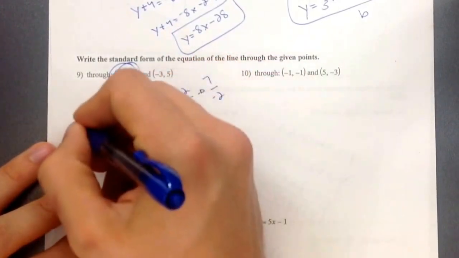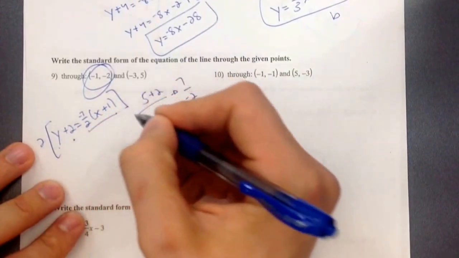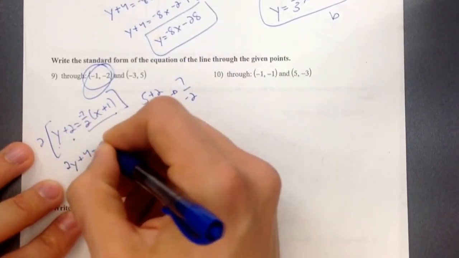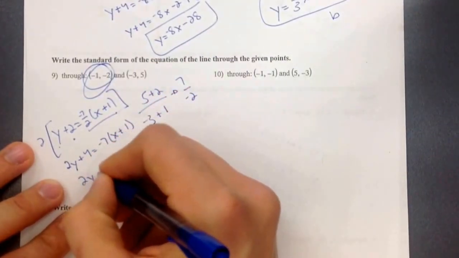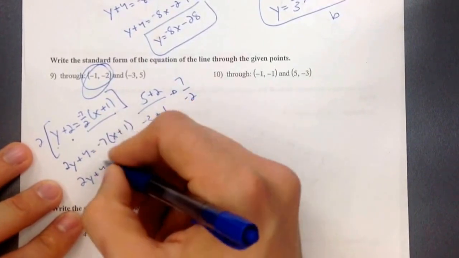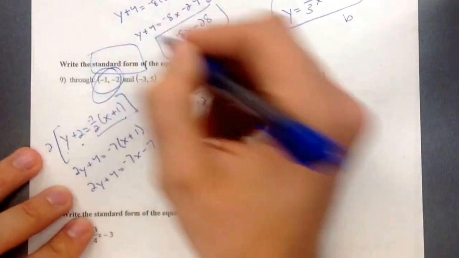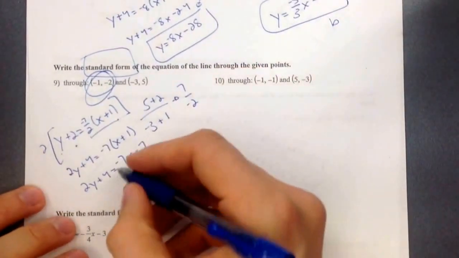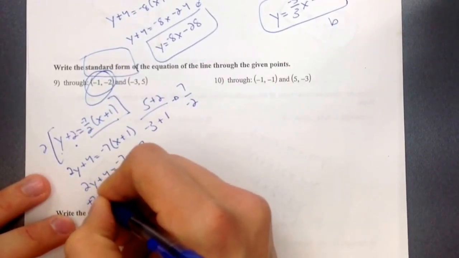I'm going to clear my fraction early, multiply everything by 2. Remember, it's each term that gets multiplied by 2, and you only get to use it once. So I'll have 2y plus 4 is equal to negative 7, x plus 1. Distribute that negative 7. Now, going about this a little bit differently than the last one, and it's because my final answer is going to be a little bit different. I don't want any fractions. I want x and y on the same side. I need x to be positive. All of these things will dictate how I move my stuff around.